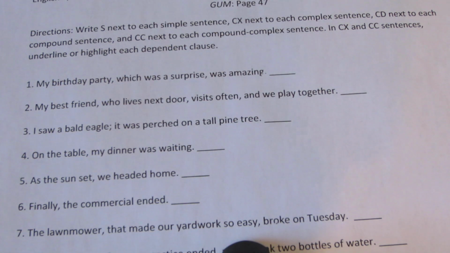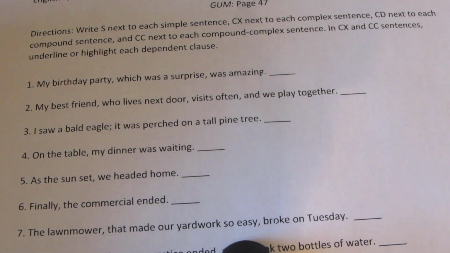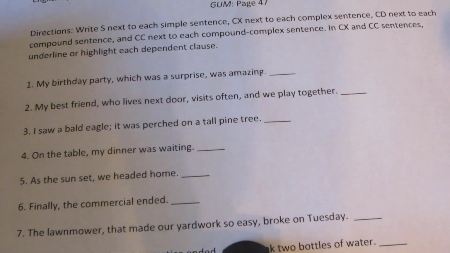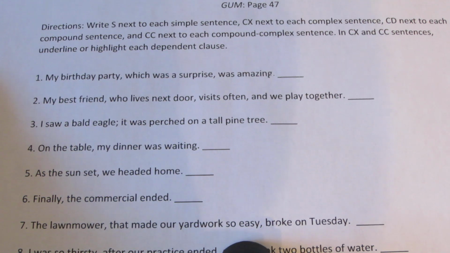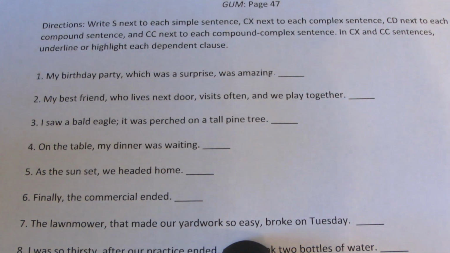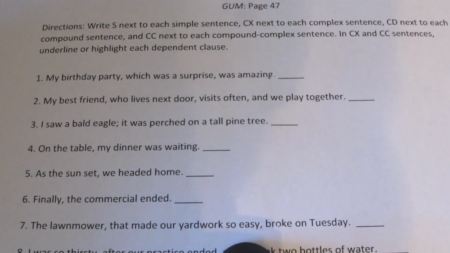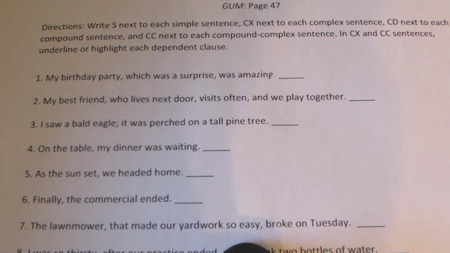Hey kids, so extra help for Gum 47. Thank you to all of those kids who attended the online Zoom extra help that we had. Today is Thursday. That was a lot of fun. It was great to see your faces again, and I think a lot of kids had some questions about the grammar, and I want to make sure that we go over this Gum 47 so that you do well on it.